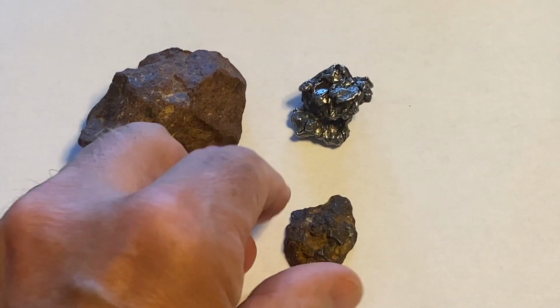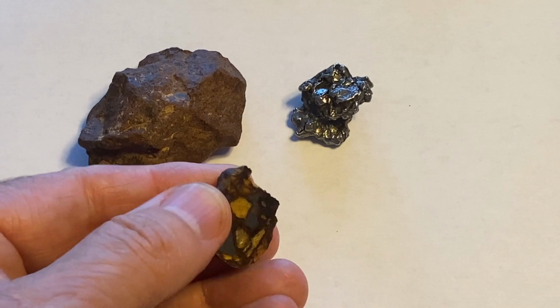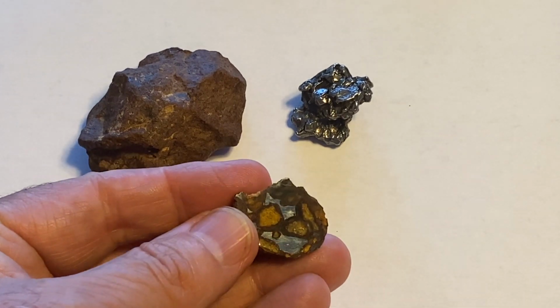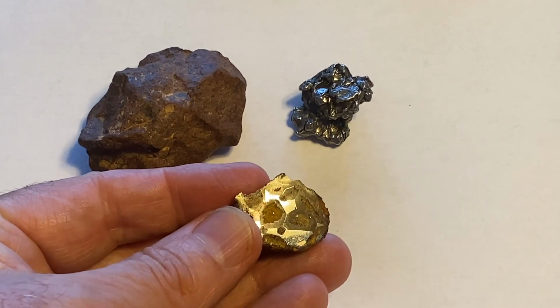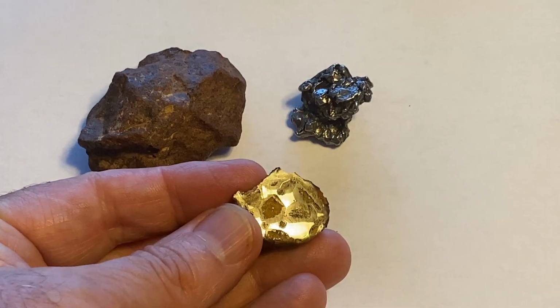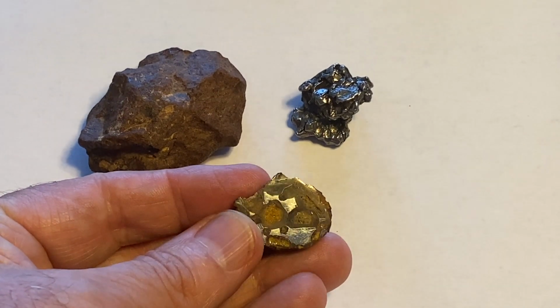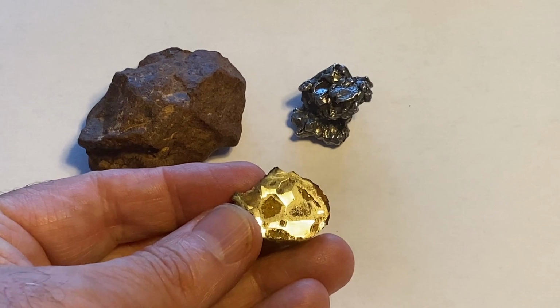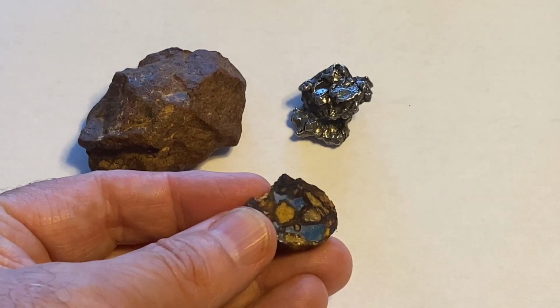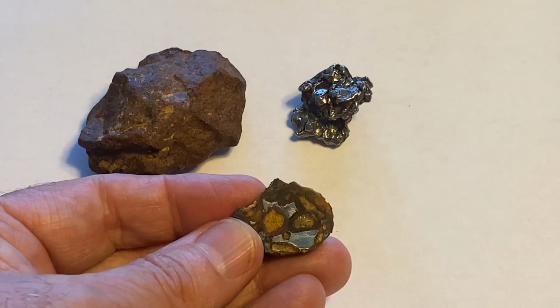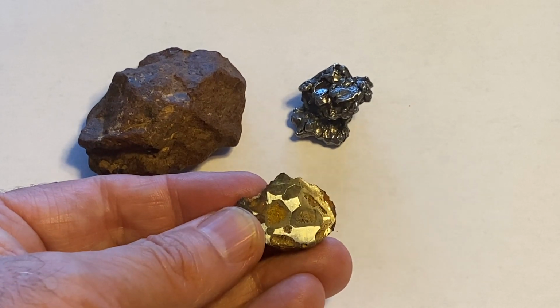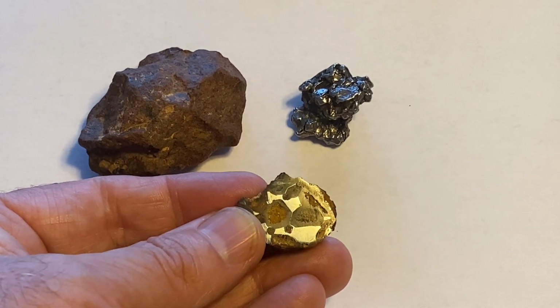Then, the third type of meteorite that I'll show you here is the rarest, and maybe the most interesting type of meteorite, and it's called a stony iron meteorite. It's easy to see why it's called this, as this sliced sample shows both the rocky parts and the metal parts that are inside it.